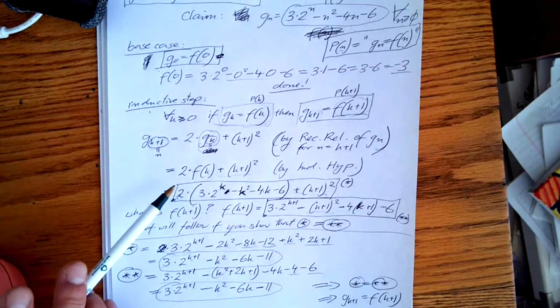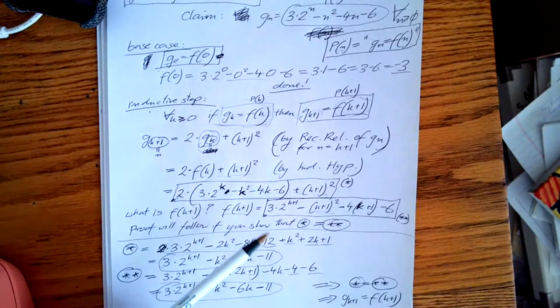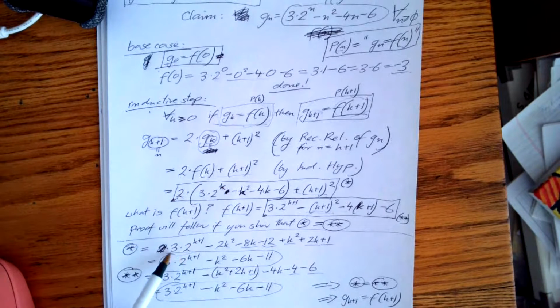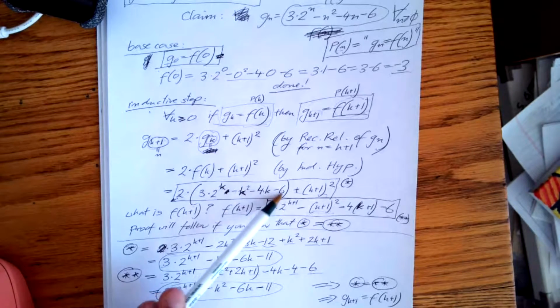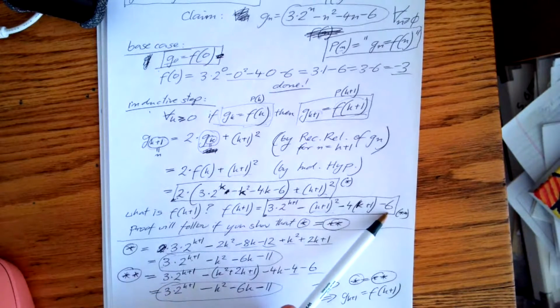In particular, if you evaluate what f(k+1) is, so you know your target, then you can rearrange. You should replace this by this, and then you should just mold this so that you end up with this expression.